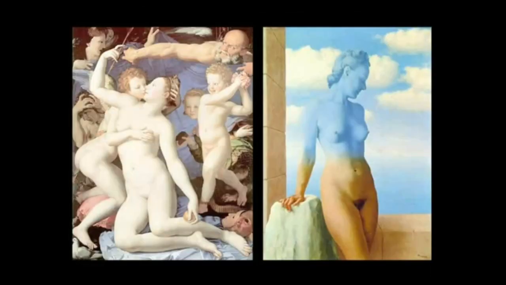Now, speaking of two strange paintings, here are certainly two of them. On the left is the Mannerist Bronzino, and this is his painting called Venus, Cupid, Folly, and Time from 1545. On the right is a painting done about 400 years later by the Belgian artist René Magritte.